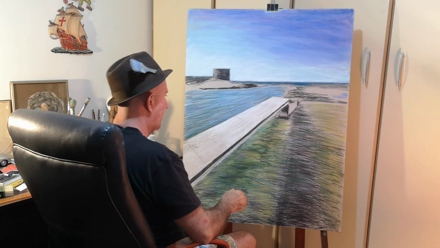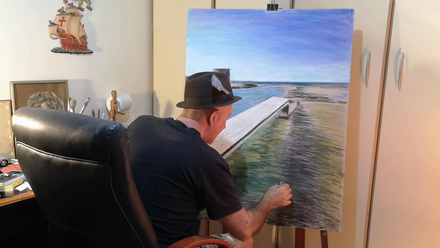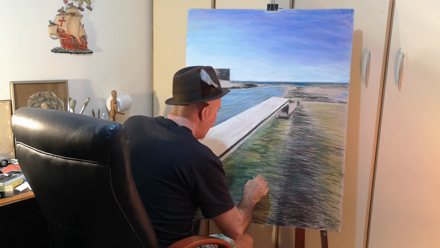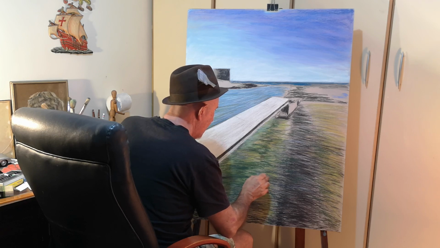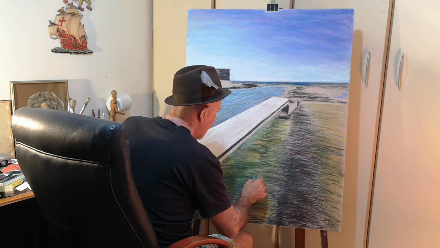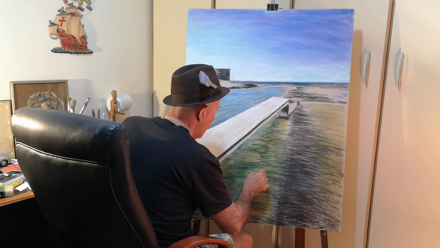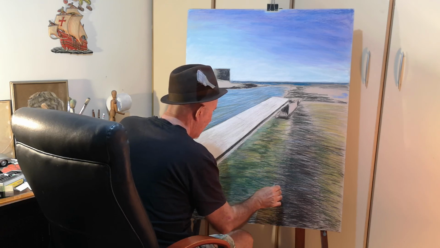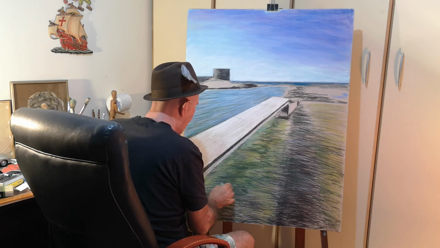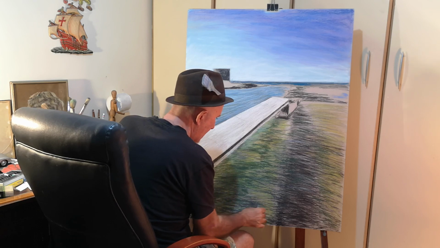So 4 or 5 different shades of green. Different hues of green. Hues and hues.